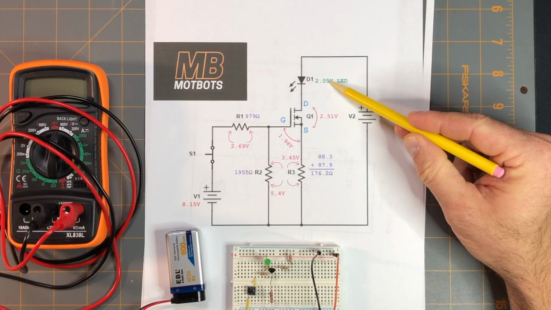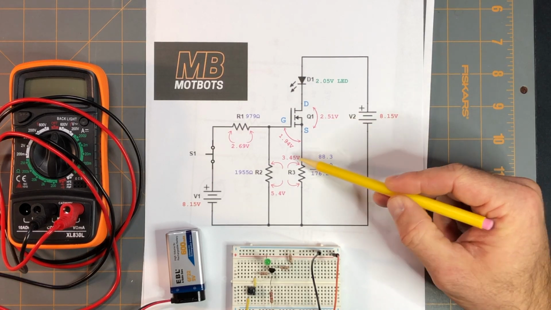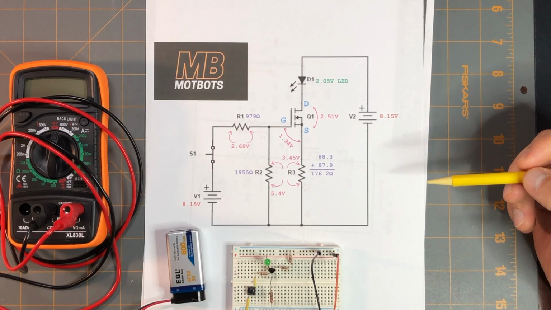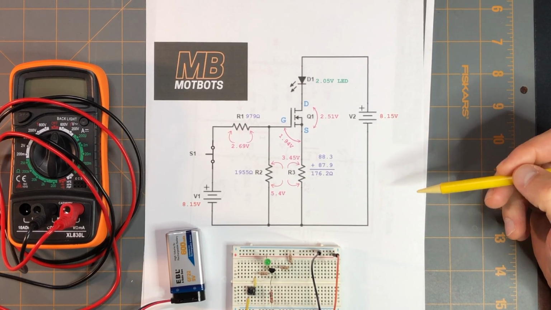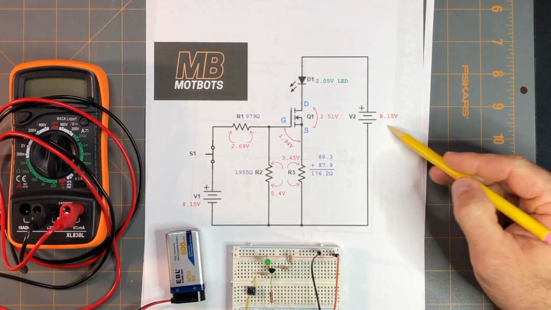And if I add 2.05 volts plus 2.51 volts plus 3.45 volts, I get a value of 8.01 volts, which is pretty darn close to the 8.15 volts.